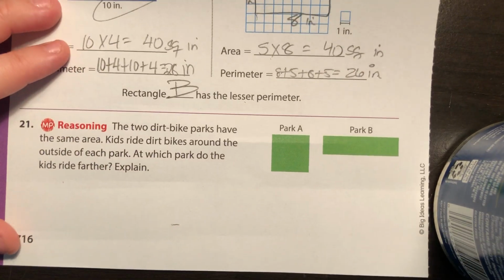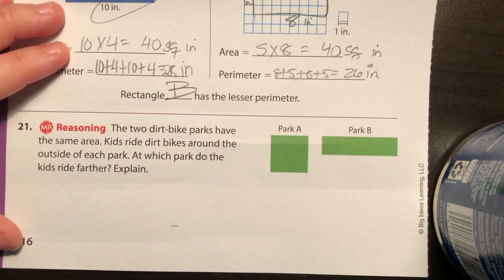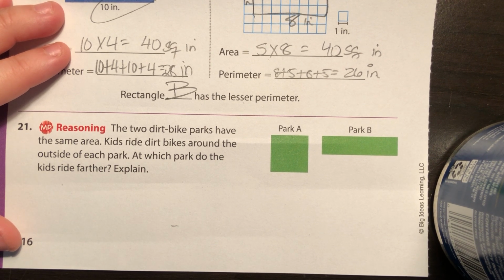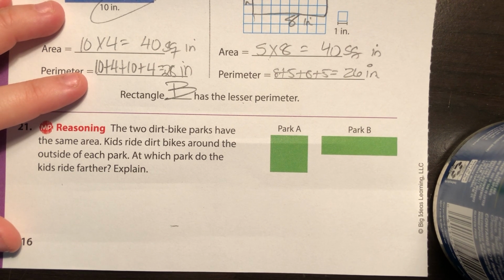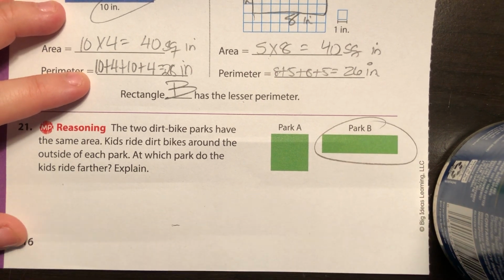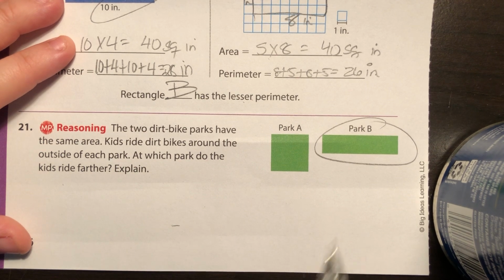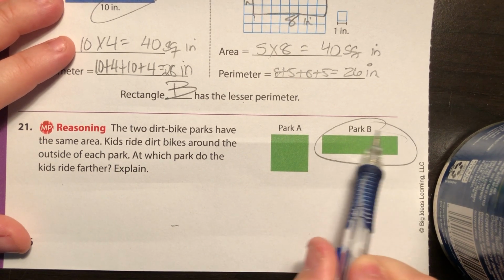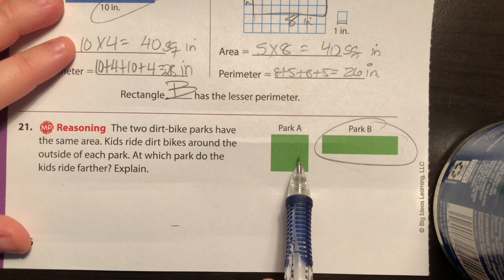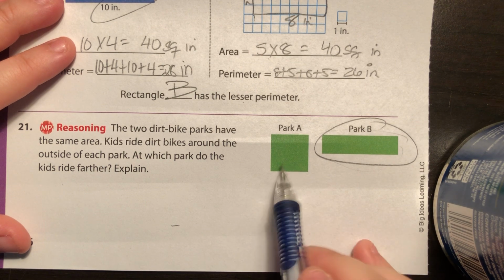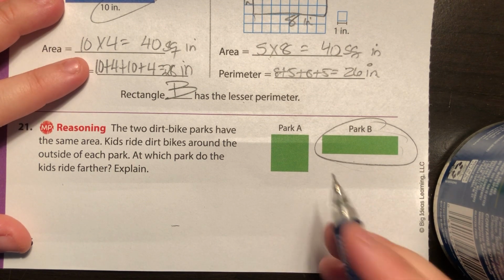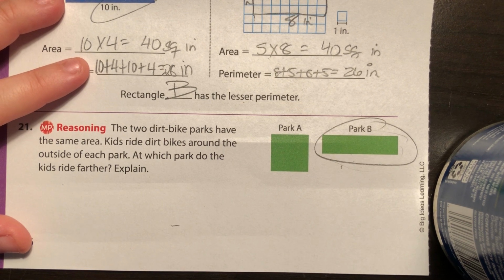Last problem of the page. The 2 dirt bike paths have the same area. Kids ride dirt bikes around the outside of each park. At which park do the kids ride further? So it's park B, and this is why it's park B. For the same area, as the difference of width and length increases, the perimeter increases. So as you can see, this is longer on that side. So they're actually going to go a bigger space around than going in a square, okay? Because they have the same area but different perimeters. So park B is going to be your answer.